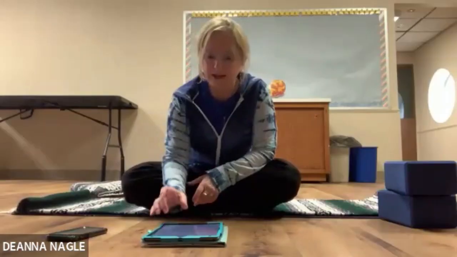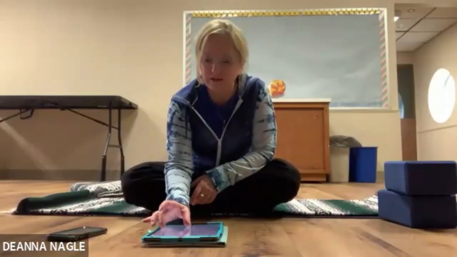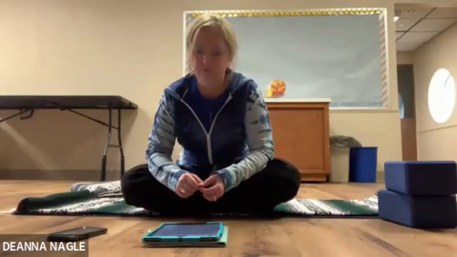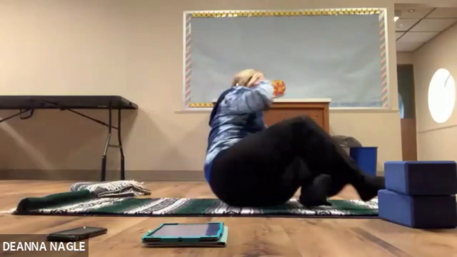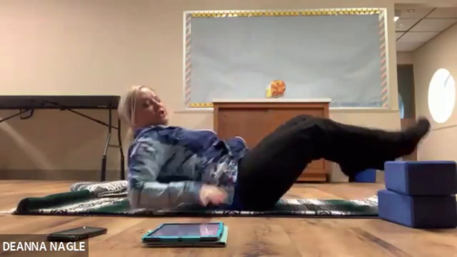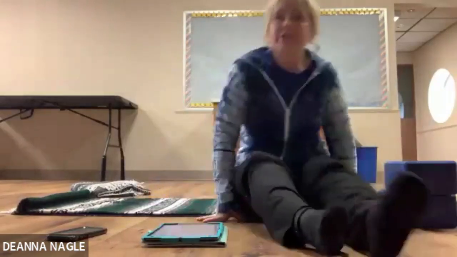So let's go ahead and find a diaphragmatic breath. Breathe into your abdomen, breathe out into your rib cage. We'll take a few more breaths there. Just notice if there are any areas of restriction in your breath as you're breathing in, breathing out.